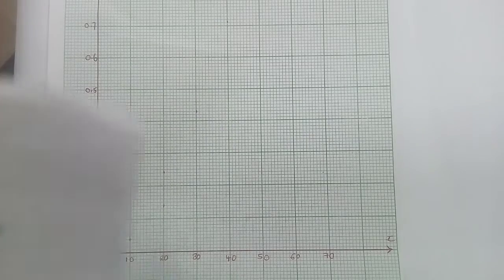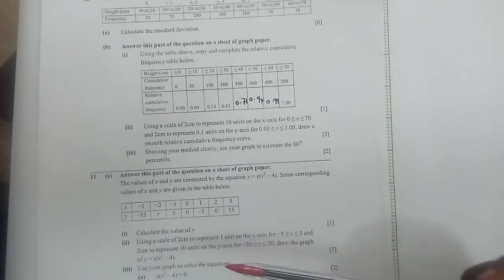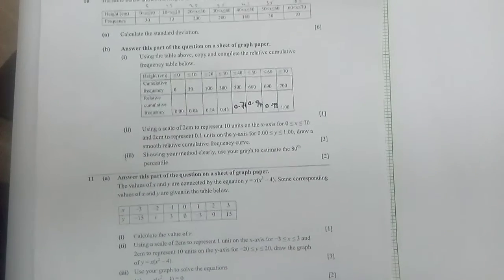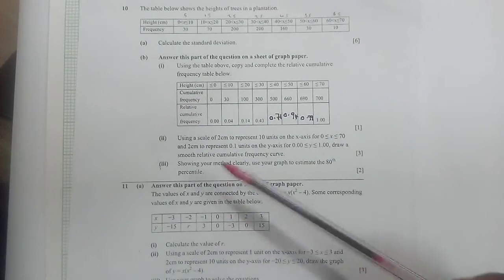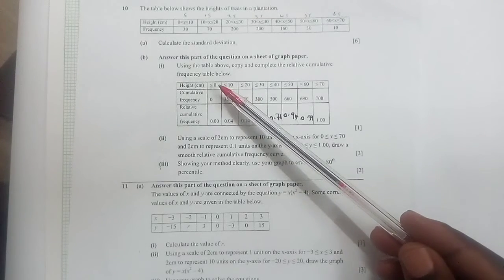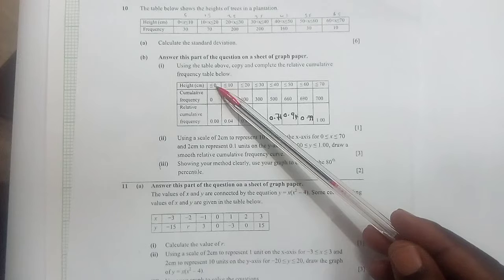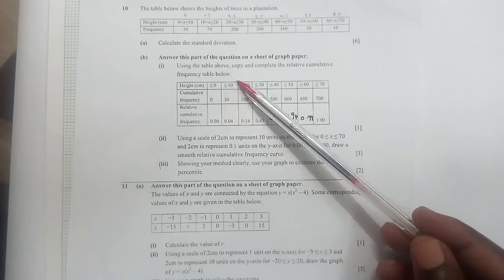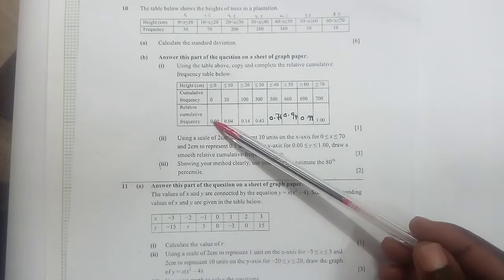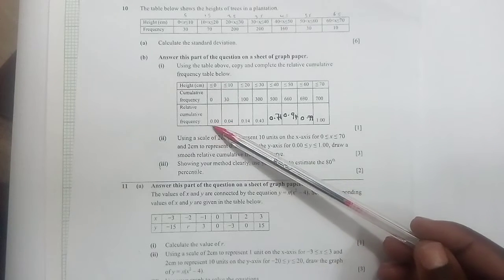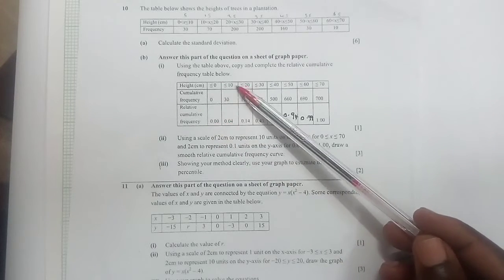Okay, so once you're done with that, now we start picking the coordinates, and this is where people also make mistakes on how to pick coordinates. So what should be coming in your mind is that the number that is on top right here, like this one, this is your x-axis and this is your y-axis. So this is 0, 0.00.